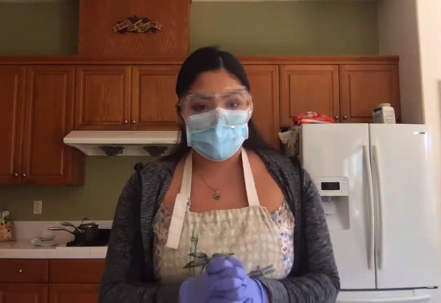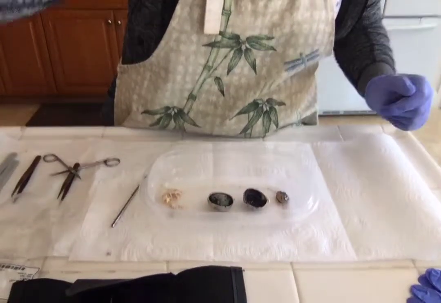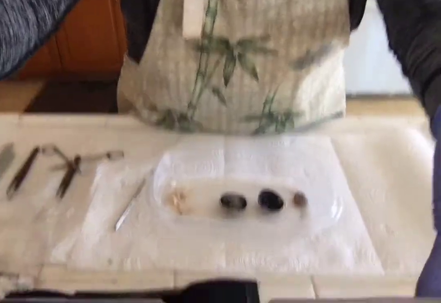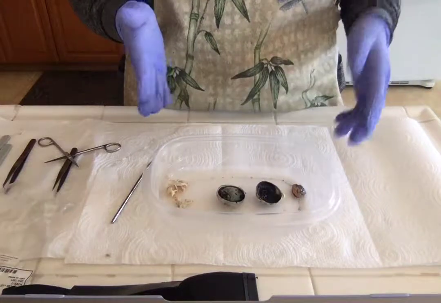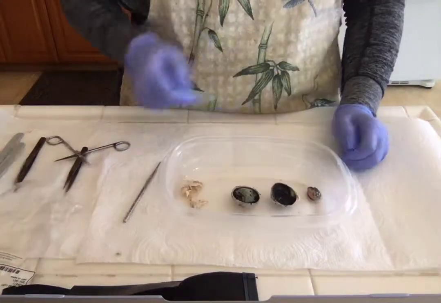This is week 8, our final week, cow eye dissection. So I've already performed my dissection, dissecting it into anterior and posterior sections. I also removed the lens, as you can see.